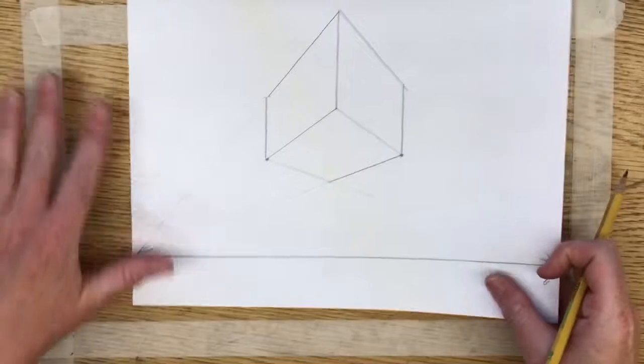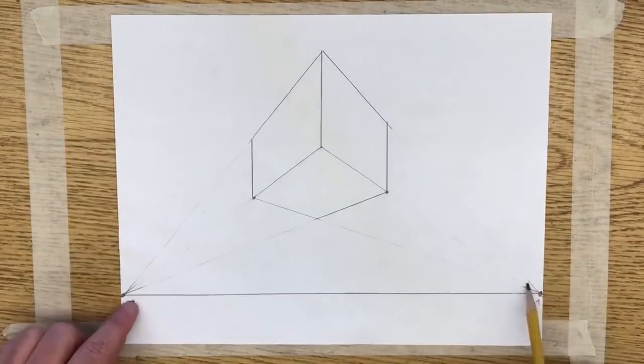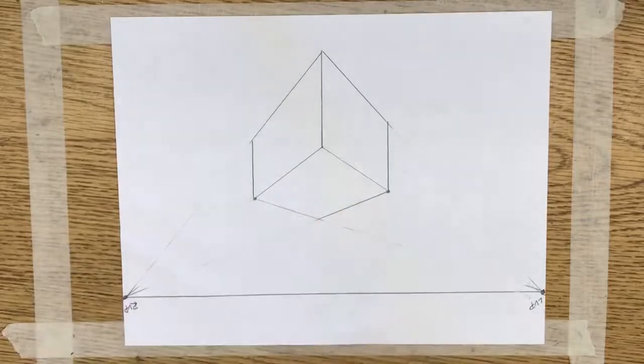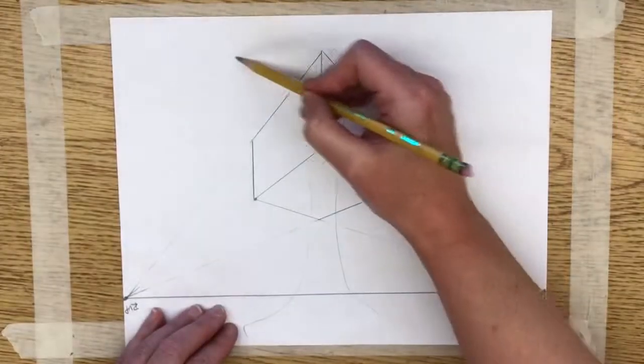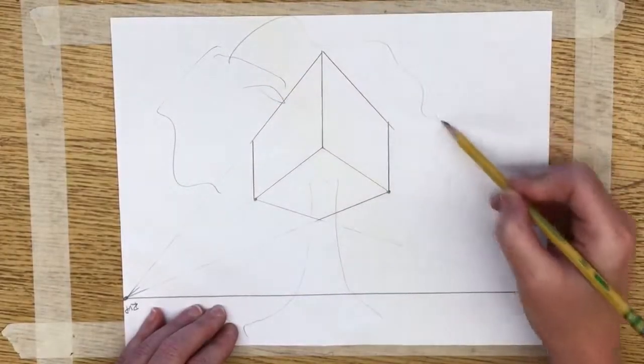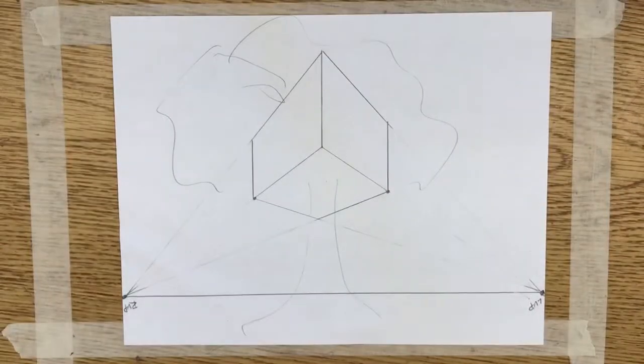if we pretend that I drew my horizon line way down here, and I did the same thing, now my house is above my eye level. I could add a tree coming out from there. I could add more branches coming out and a tree around it. And that would be my building above my eye level.